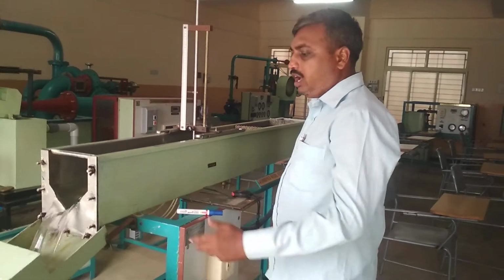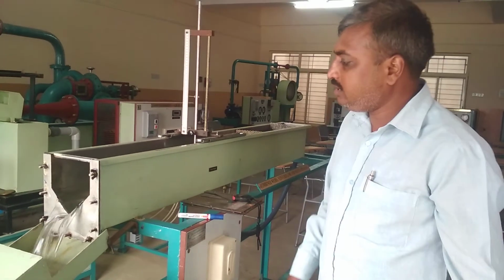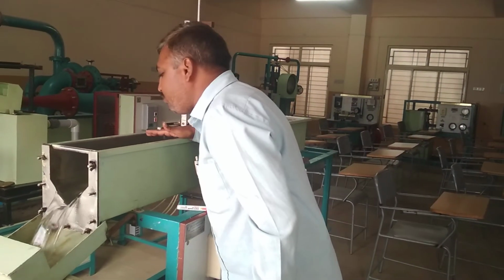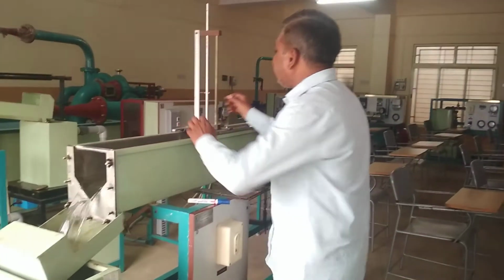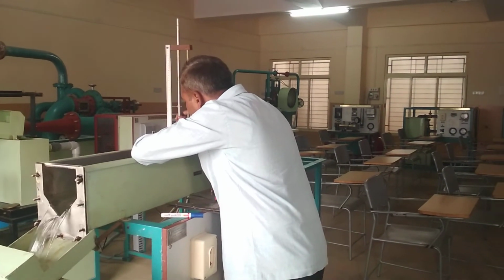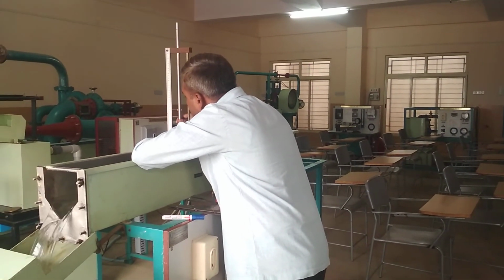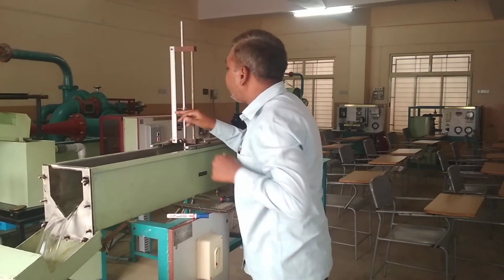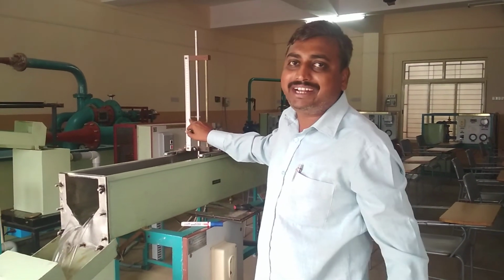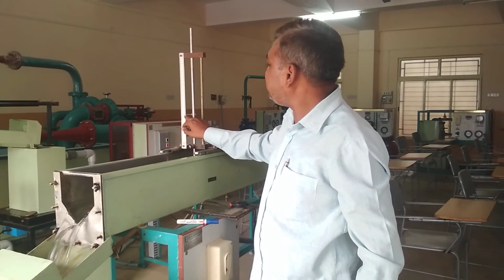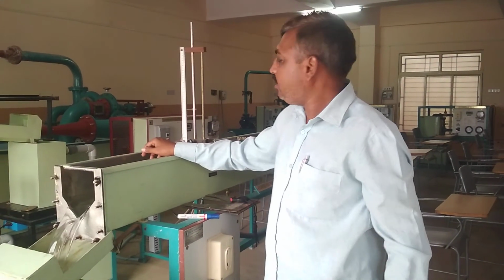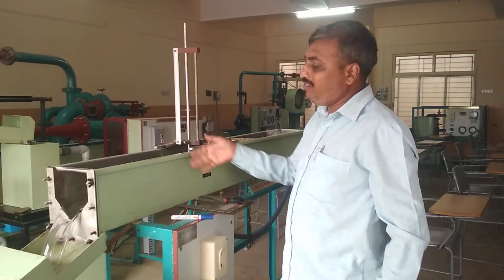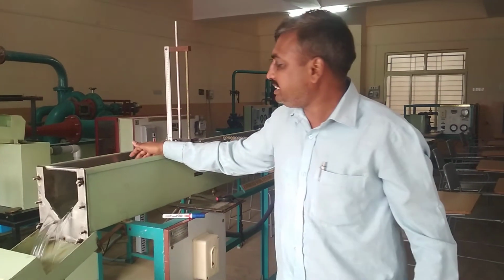So now almost 30 seconds have passed. The flow is uniform now, so I will adjust this pointer gauge once again. Okay, I have adjusted the pointer gauge. Now the reading is 10.8. Earlier it was 11.3, okay, 10.3. So this is how I will take the second set of readings, that is the H2.